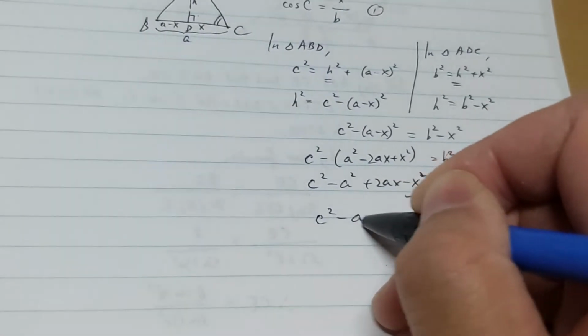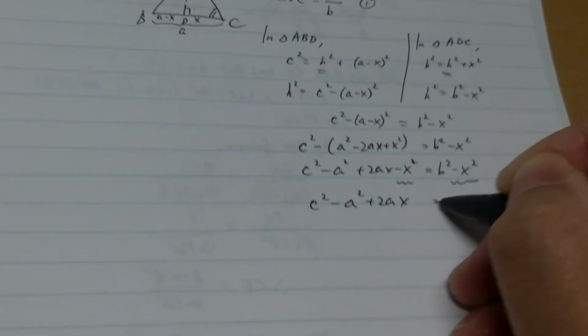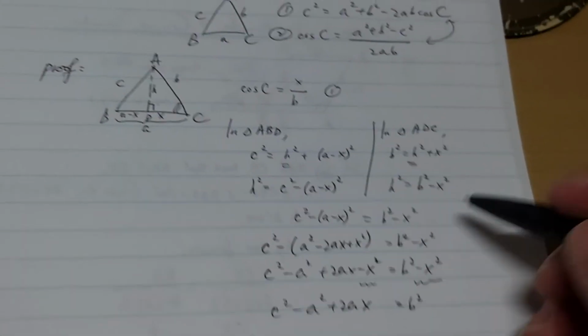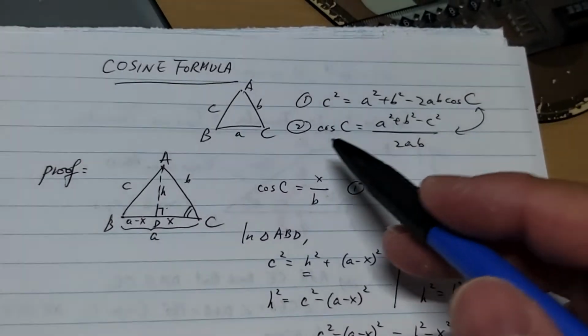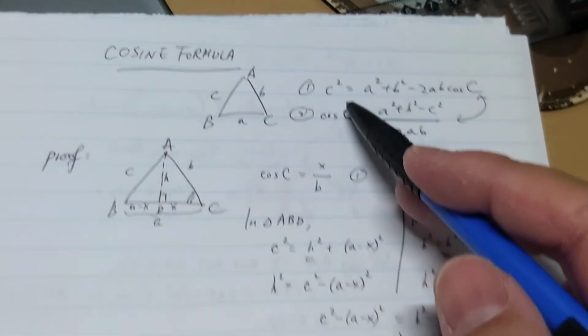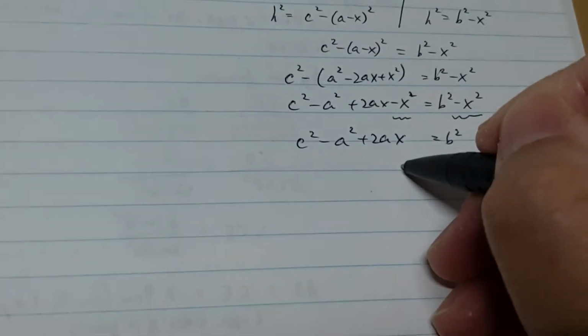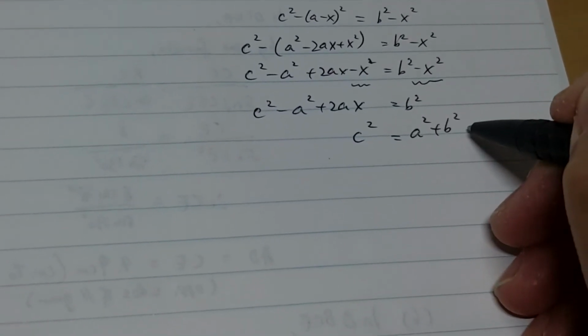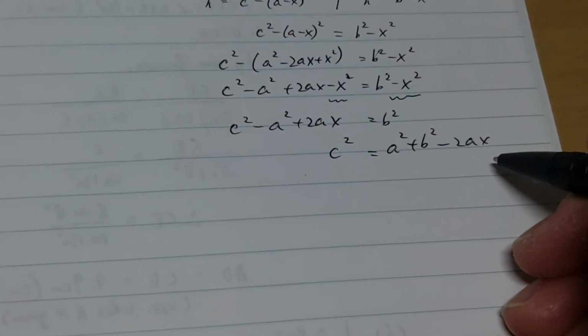So c squared minus a squared plus 2ax equals b squared. It's almost come to the formula. So we make c squared the subject. c squared equals a squared plus b squared minus 2ax.